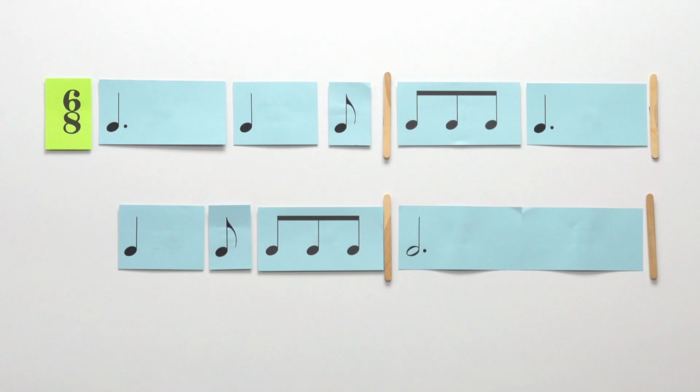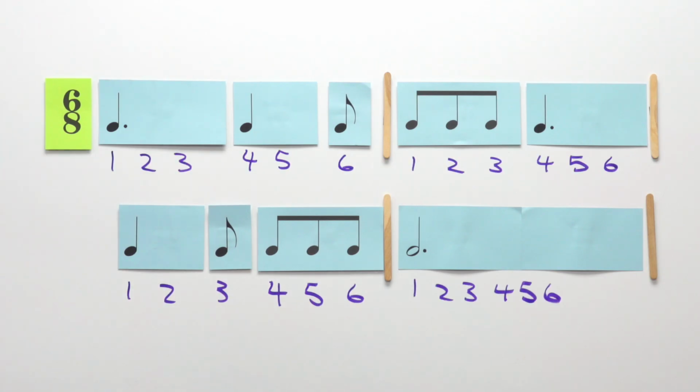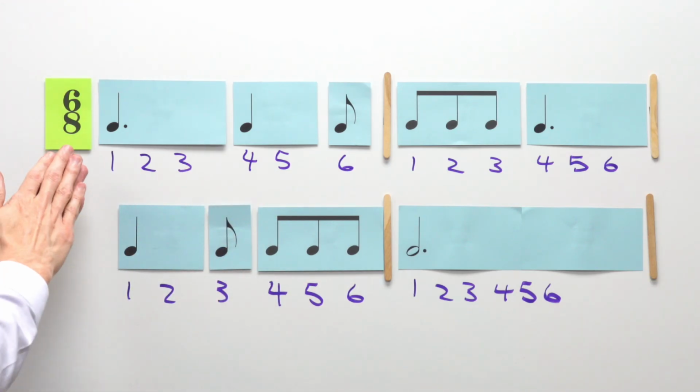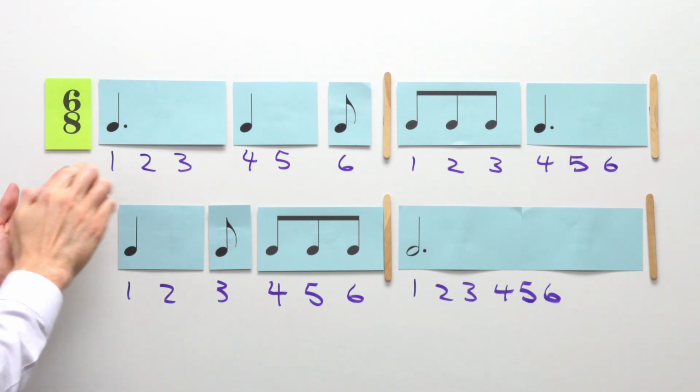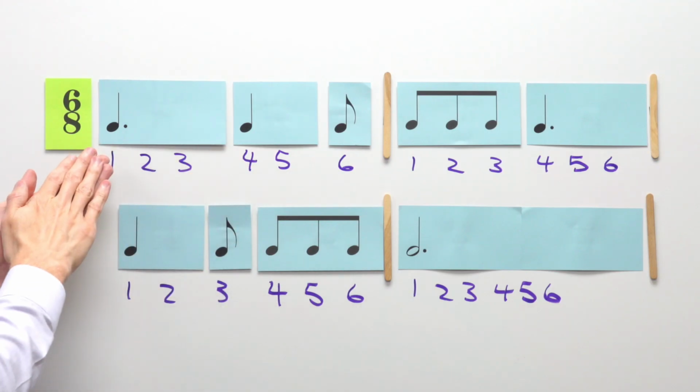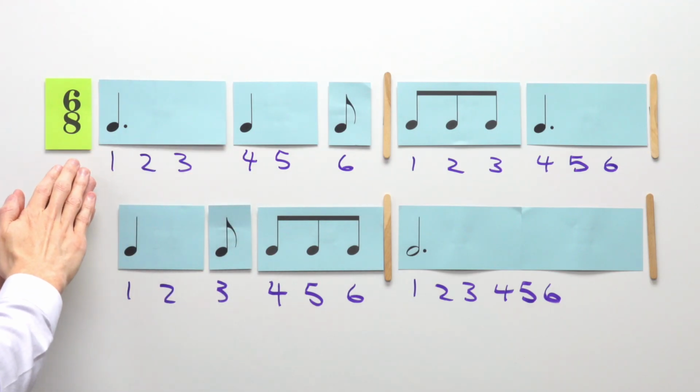Now, to help us with this rhythm, let's write in the counts. Okay, we've got our counts ready. And again, I recommend you writing in the counts as you're first learning how to do these kinds of rhythms. I'll give 6 beats of preparation, 6 prep beats, and then away we go. Get ready to count out loud the beat while we clap the rhythm. Ready? 1, 2, 3, 4, 5, 6.